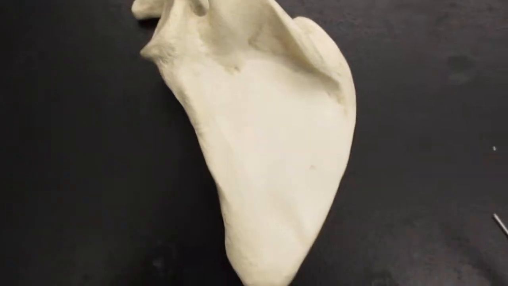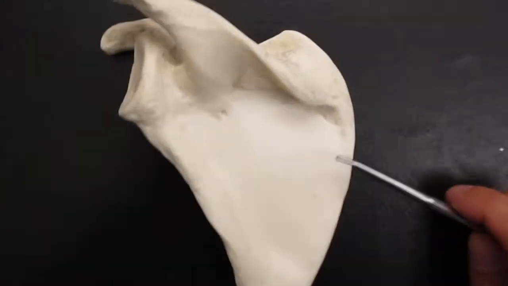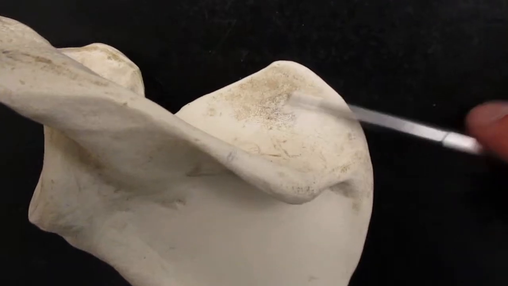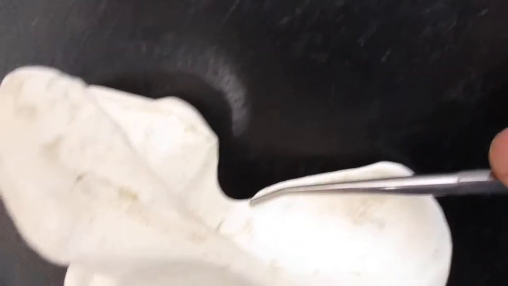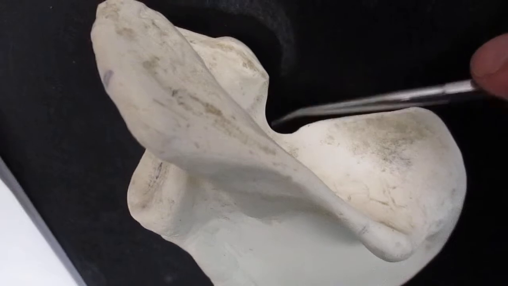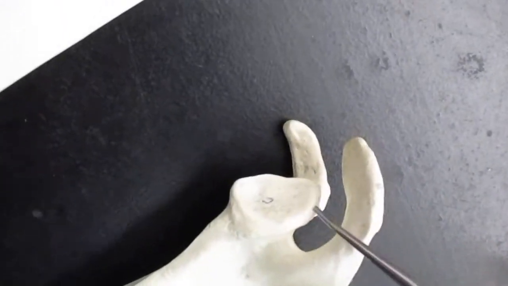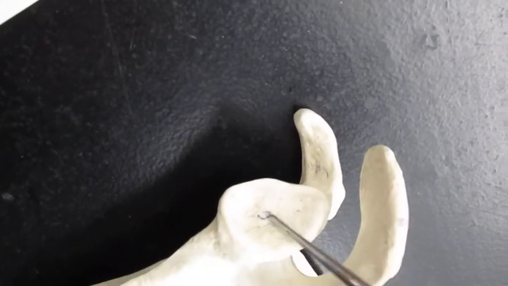Okay, let's flip this over. And we can see the infraspinous fossa and the supraspinous fossa. And then this again is the suprascapular notch. This structure right here is the glenoid fossa.